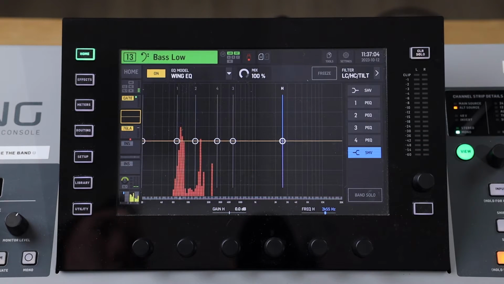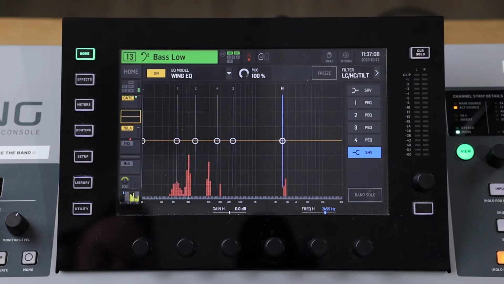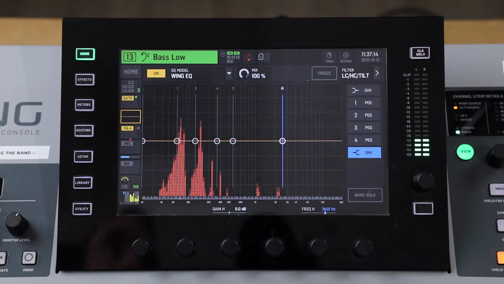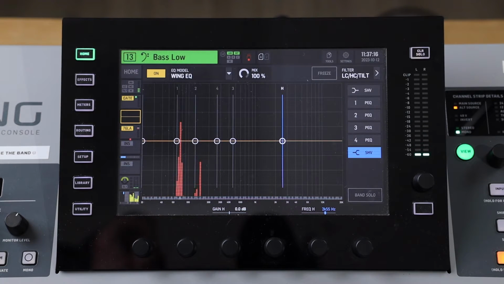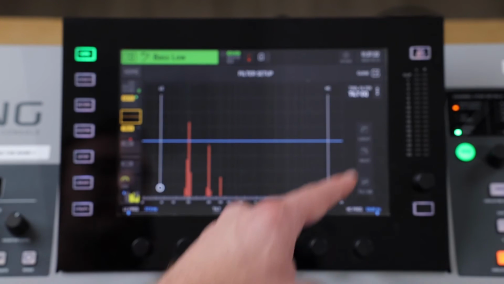What you'll notice right away is that there's this awkward high buzzing sound that's coming through the signal. And that is something we definitely do not want coming through our bass channel. So to get rid of that, we can apply a high cut filter.